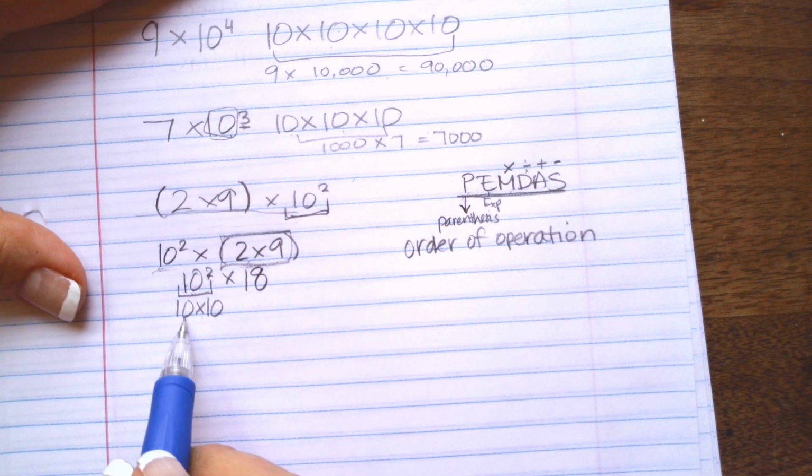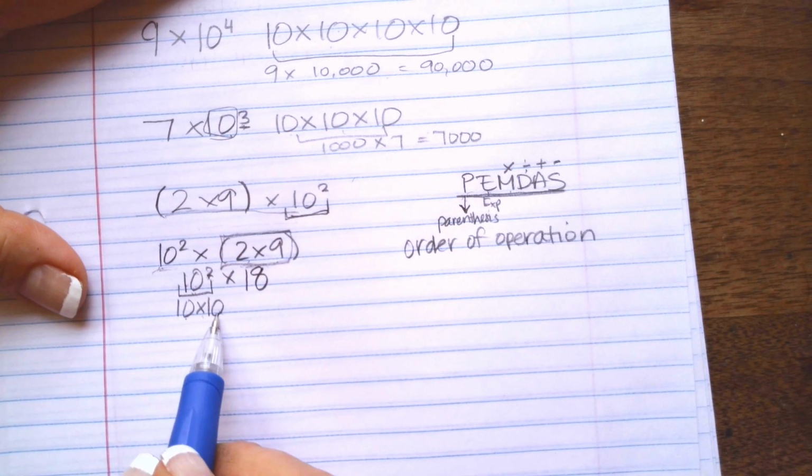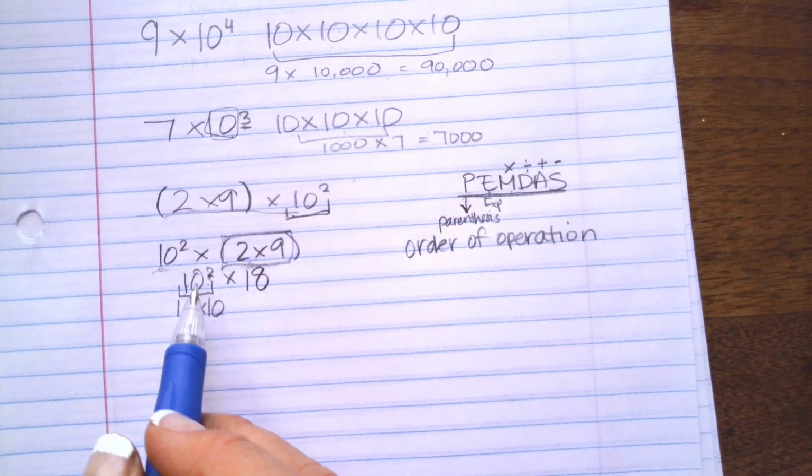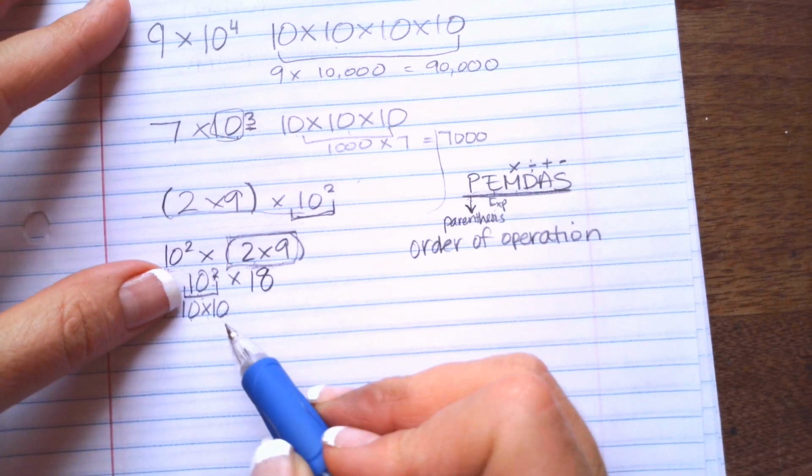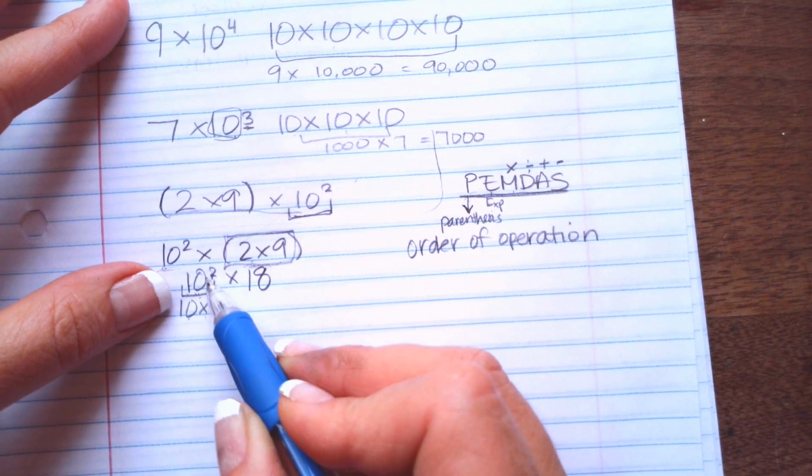So write it out like this, 10 times 10. It is not 10 times 2. It is not 10 times anything else. It's 10 times itself this many times.